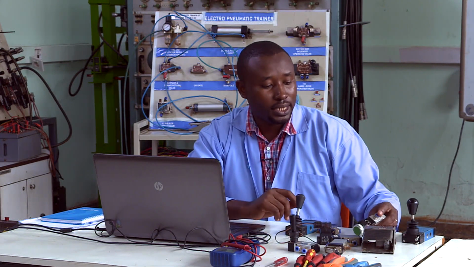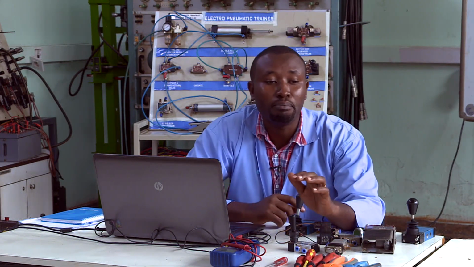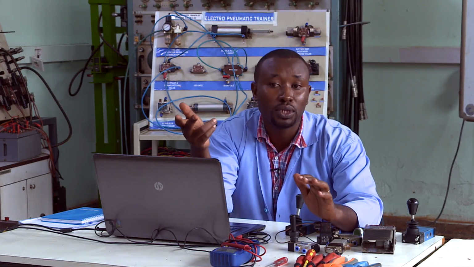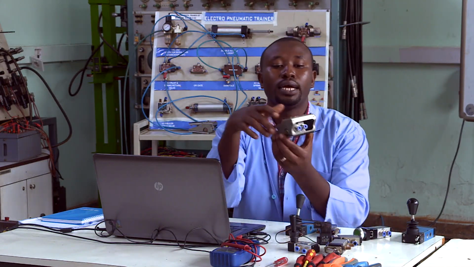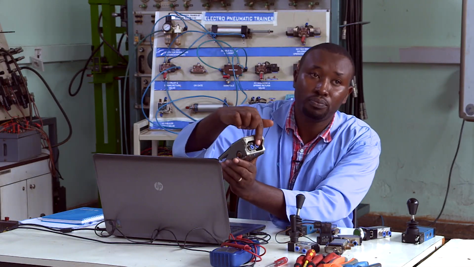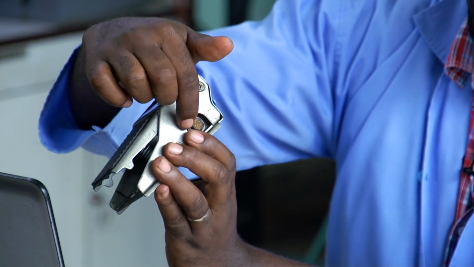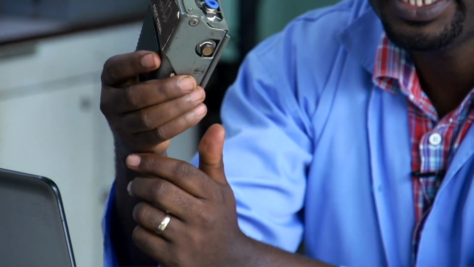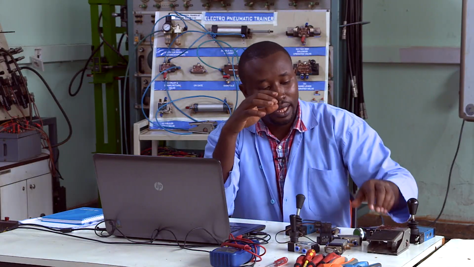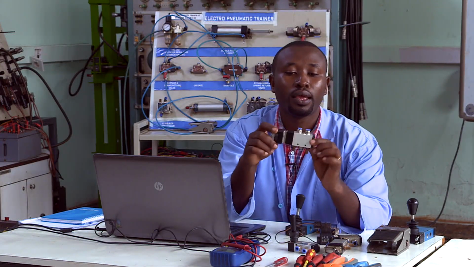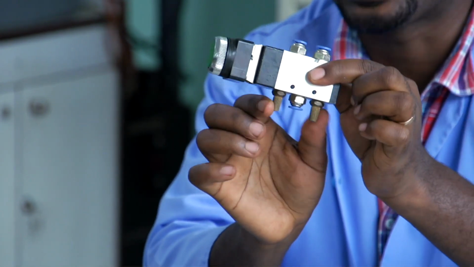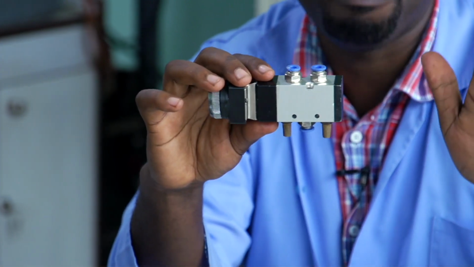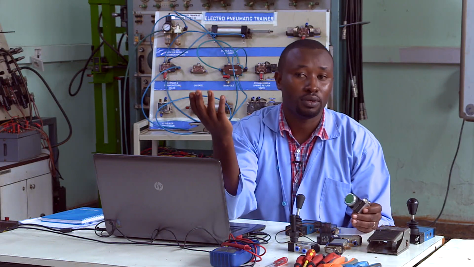And the last one is the number of ports. A DCV might have either 2 ports, 3 ports, 4 ports, even 5. Let's start with this one. We need to count ports. This is a port, this is another port, and this is another port. So how many ports? These are 3 ports. Let's take this one. We've got this is a port, this is a port, this is a port, and the 2 here are ports with silencers. So how many ports? 5 ports. Which means a DCV might have 2 ports, 3 ports, or 5 ports.